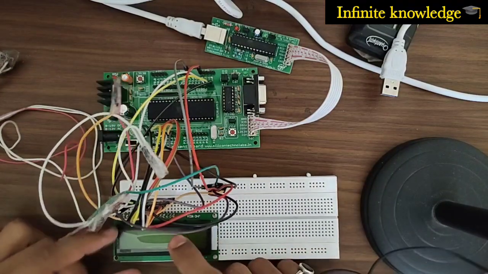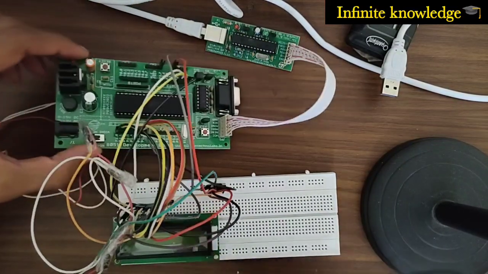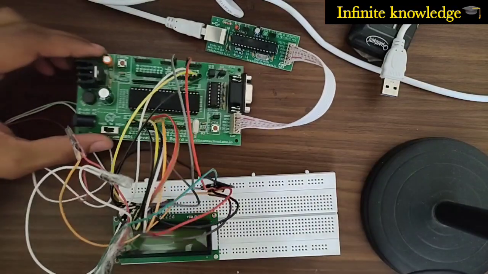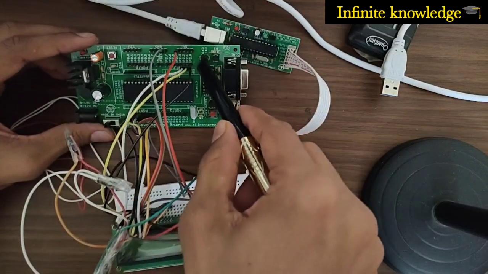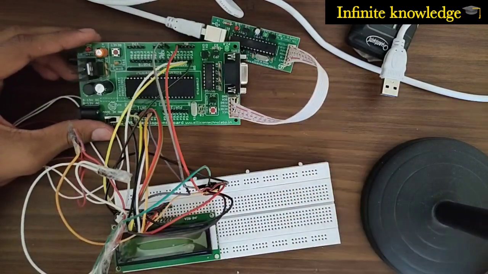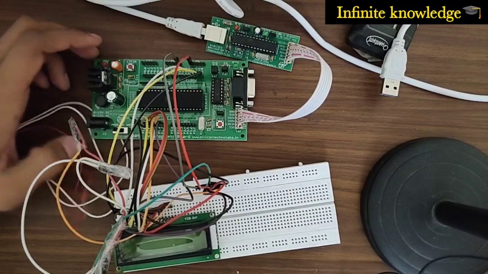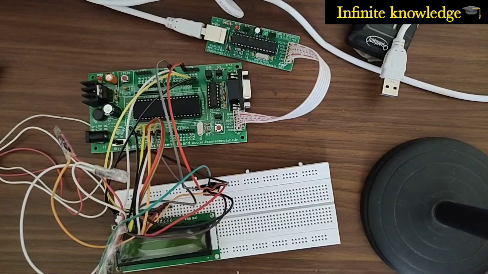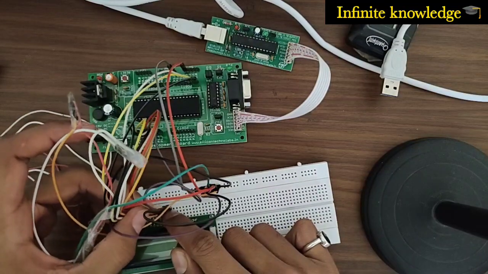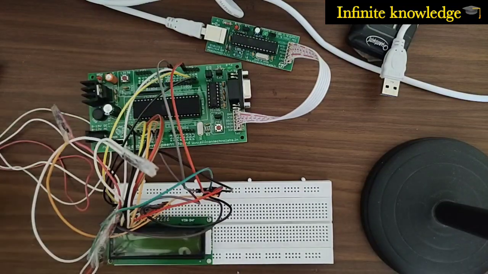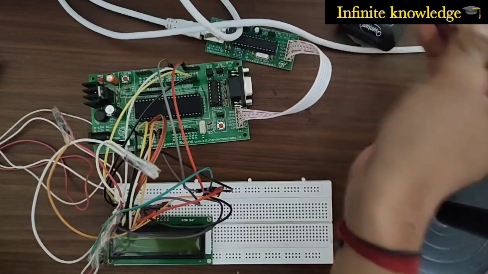Here you can see Port 1 is connected to the D0 to D7 pins of our 16x2 LCD display. P2.0, P2.1 and P2.2 are assigned to the RS, RW and Enable pins of the LCD display. What is the function of these two pins? You will understand after I attach it.